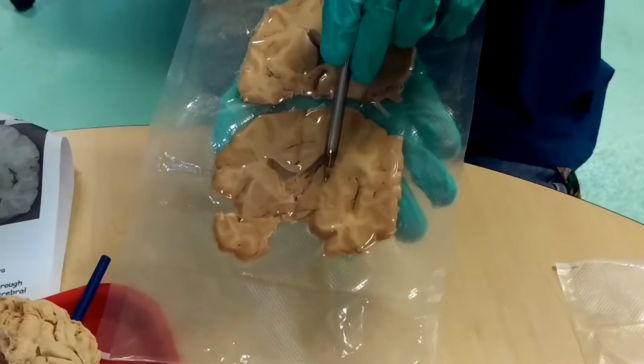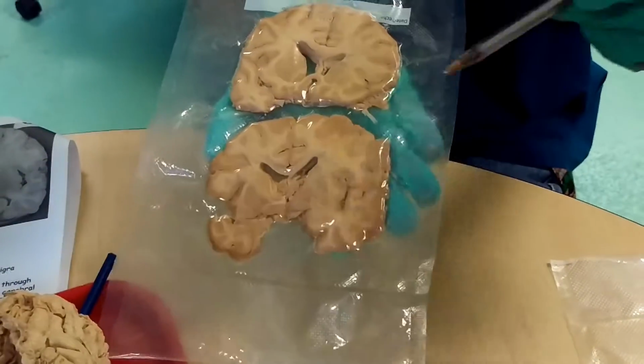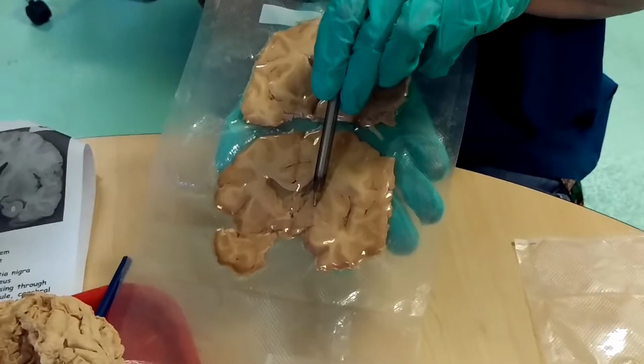Oh, I thought putamen was a... Oh, sorry, I got it backwards. I'm upside down. You're doing it upside down. Yep. Putamen and then globus pallidus.